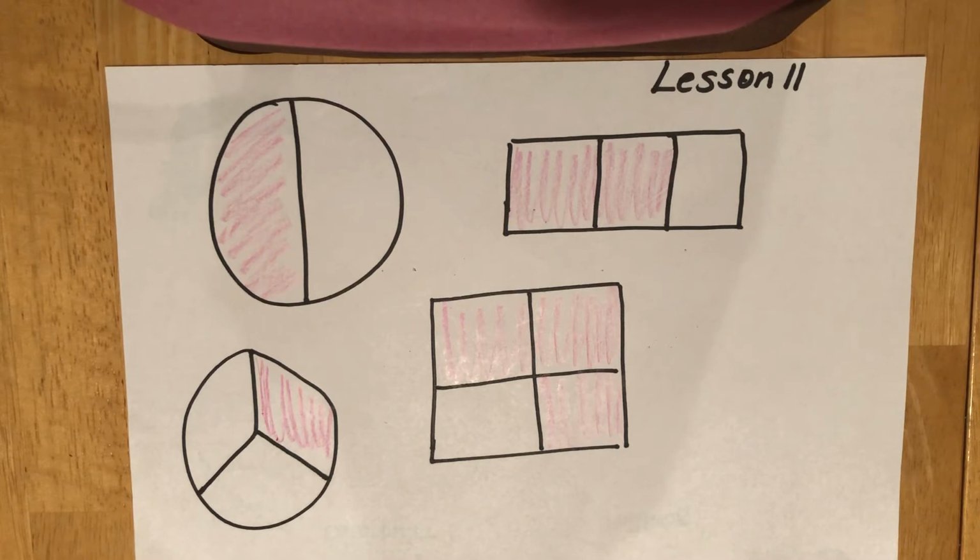Okay, let's finish up with fractions here. And we'll do a quick lesson, and then we'll let you go do your problem set and move along for the rest of the day. So I have drawn some shapes and I have shaded some parts. And what I want to talk about today is how we identify and write a fraction for shaded parts and how we identify and write a fraction for unshaded parts.